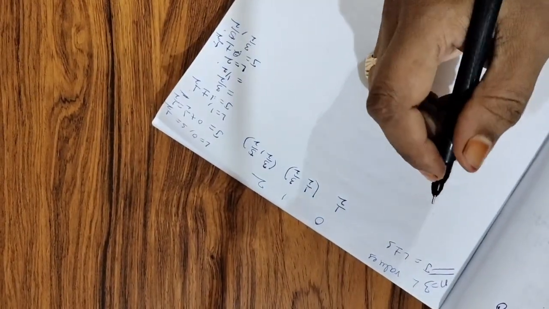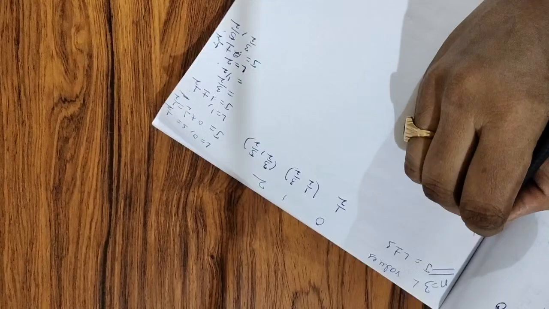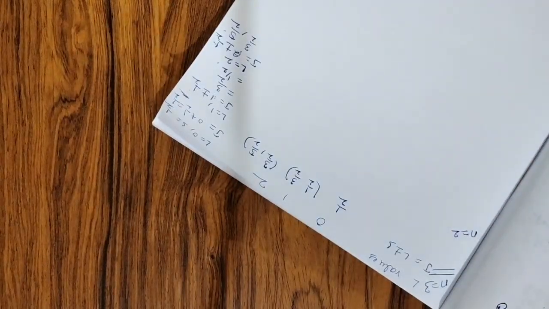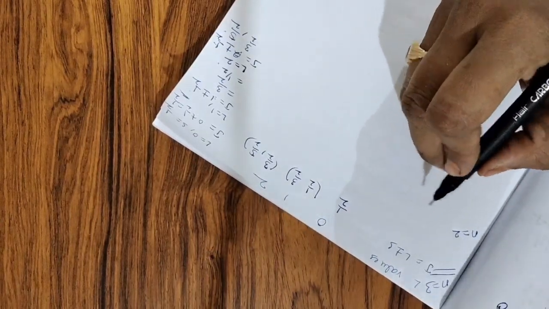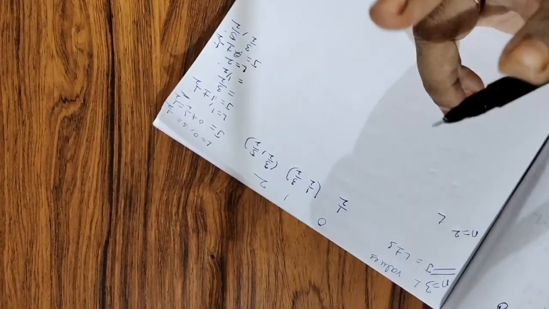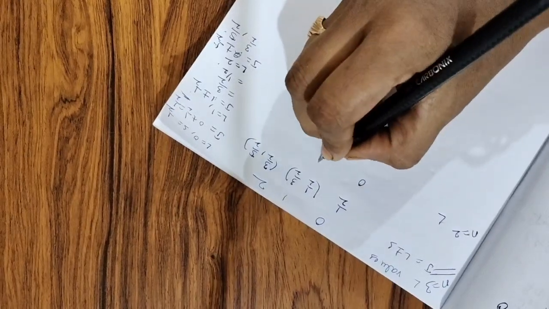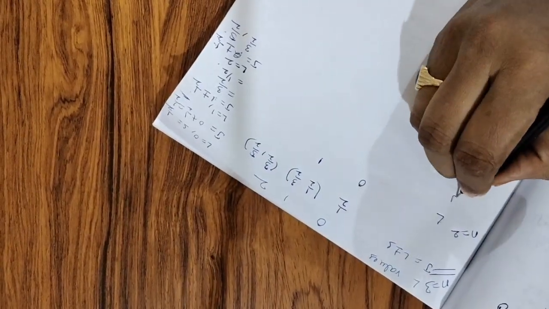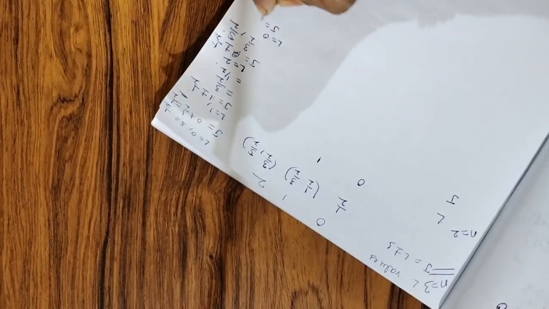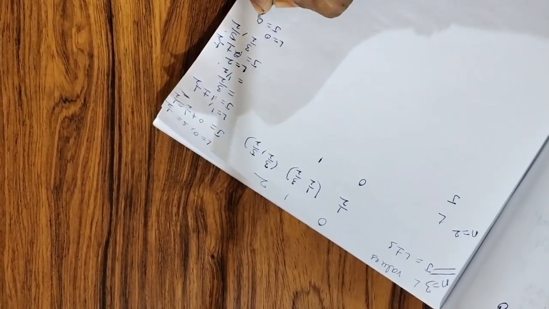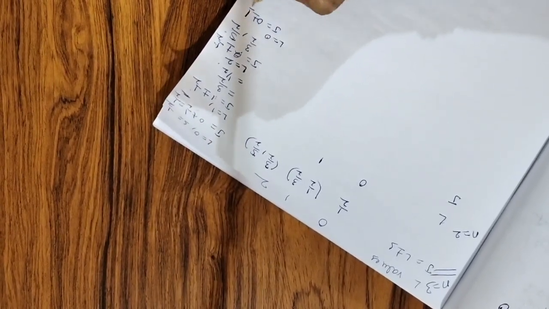Similarly, Balmer series 3 to 2 we said. Let us write for n is equal to 2. So for n is equal to 2, what will be the L values? Only 2 spectral terms will be there, 0, 1. And what will be the J values? So first for L equal to 0, J equal to 0 plus or minus S is half.